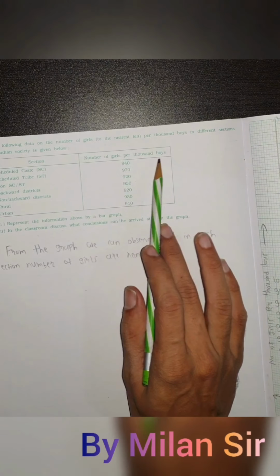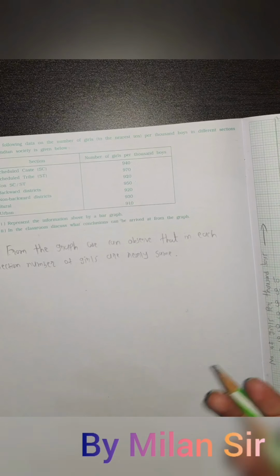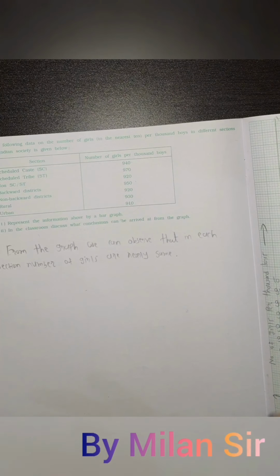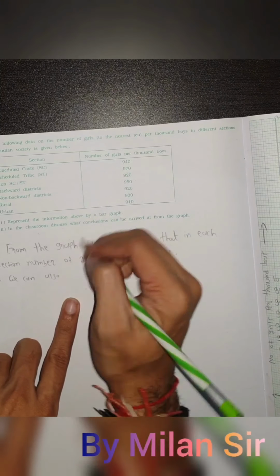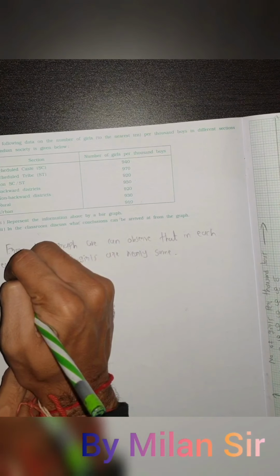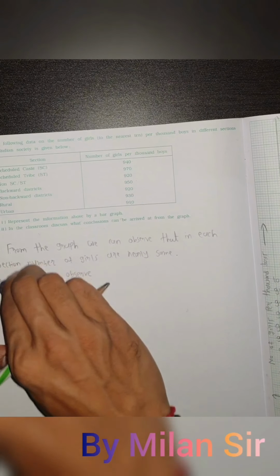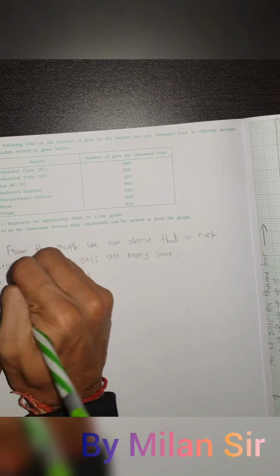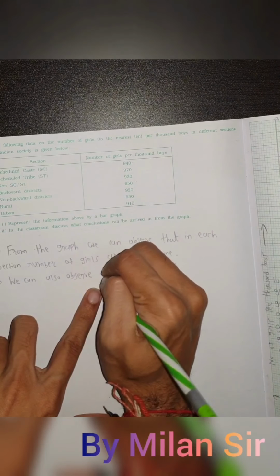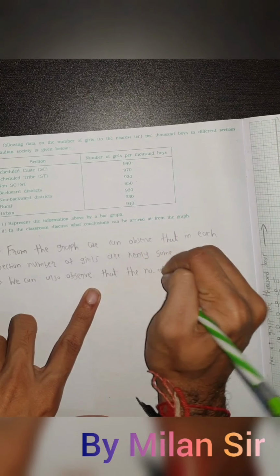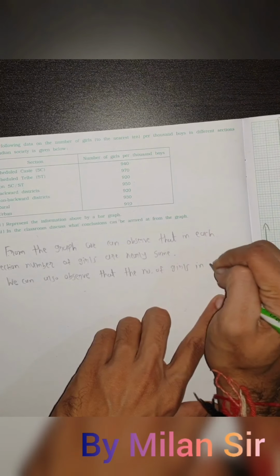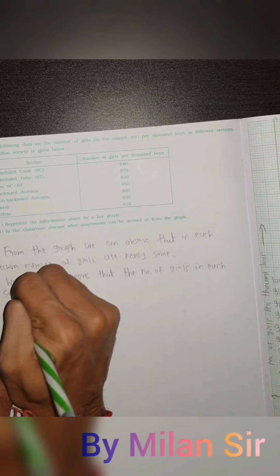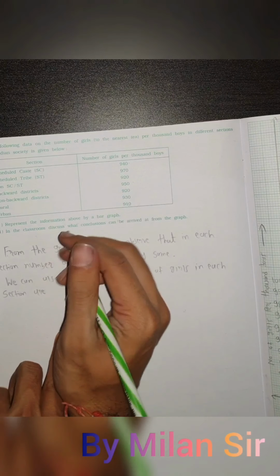Just write down here: we can also observe that the number of girls in each section is less than the boys.